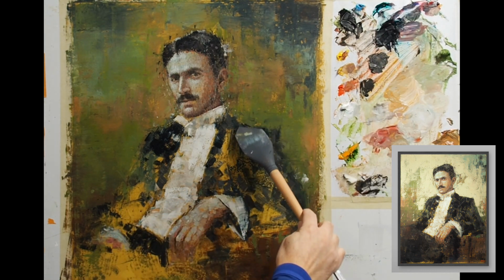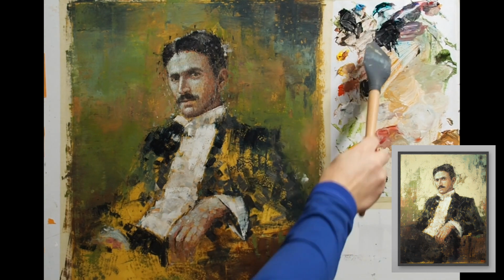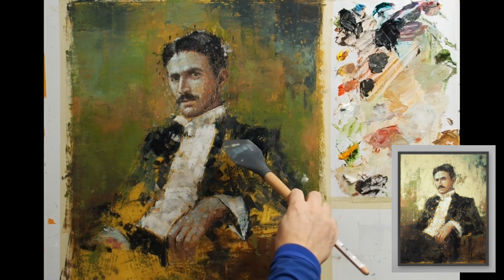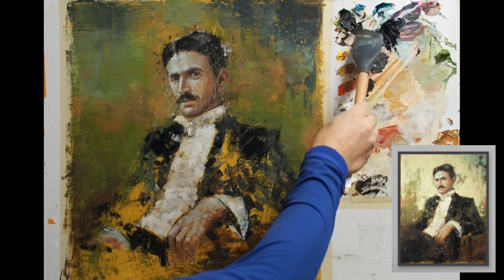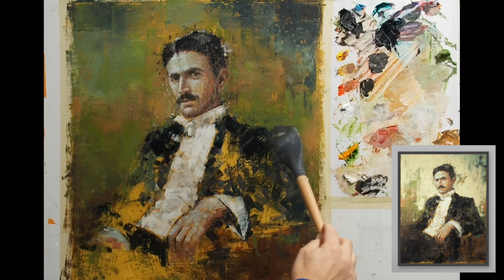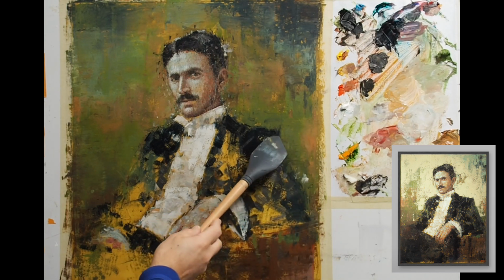And lastly, drying time and layering. They say a day or two, but I've found that it becomes quite tacky. Even after you apply a thin coat, you can go ahead with the second coat to create those broken color effects that I talked about.